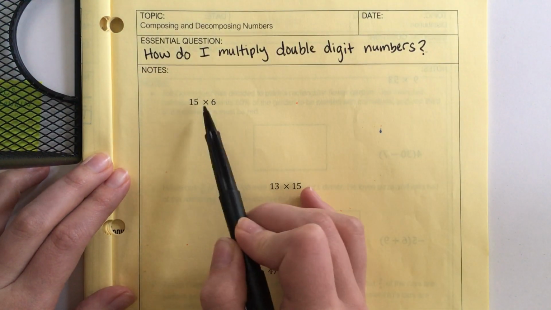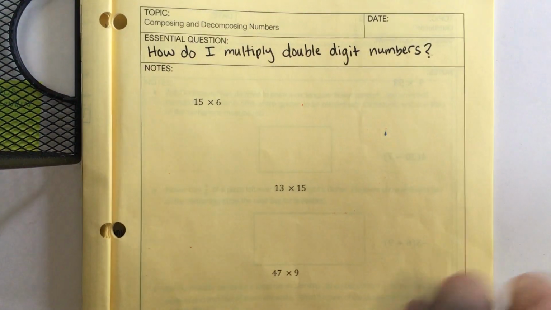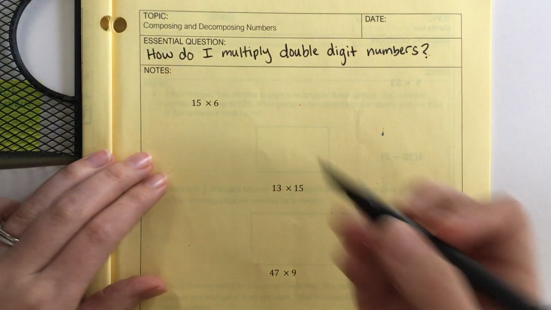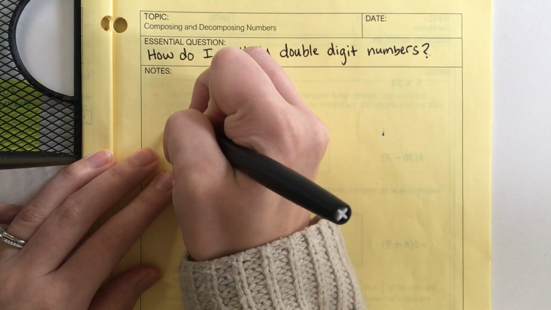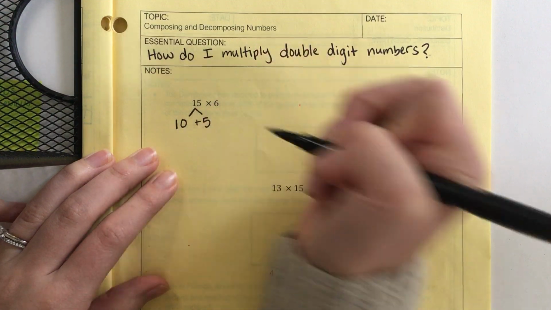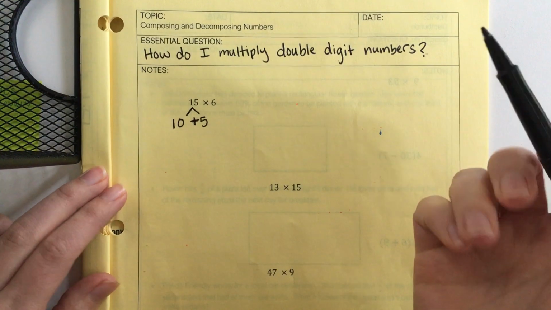So when we look at 15 times 6, we are going to decompose the number. We're going to break it down into numbers that we know how to multiply with. So what I mean by that is I'm going to break 15 into 10 plus 5. We have 2 different numbers there. We have a 10 and we have a 5.